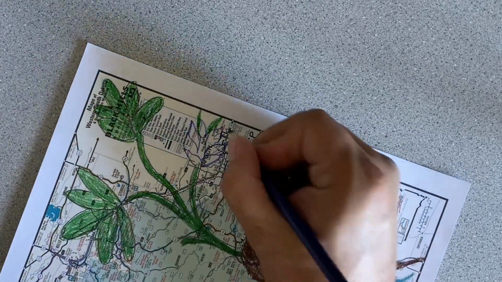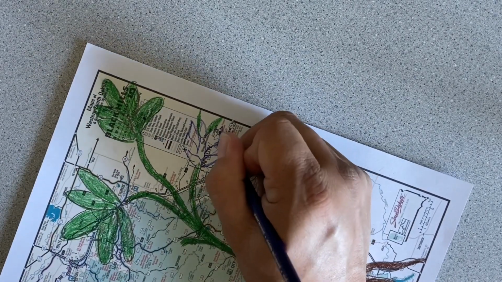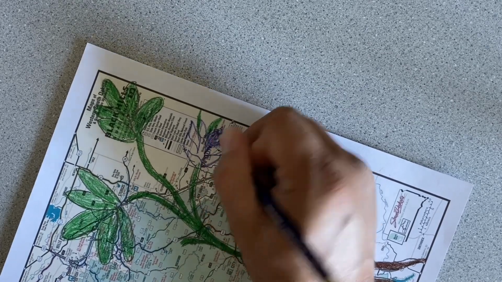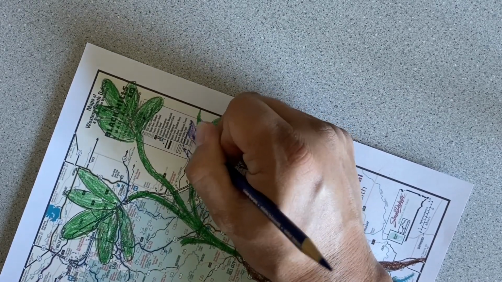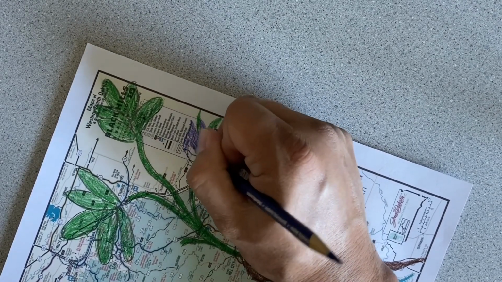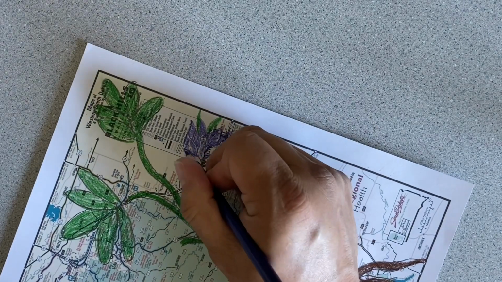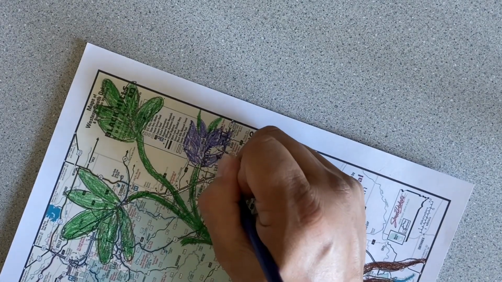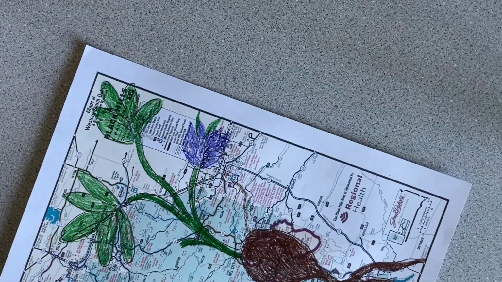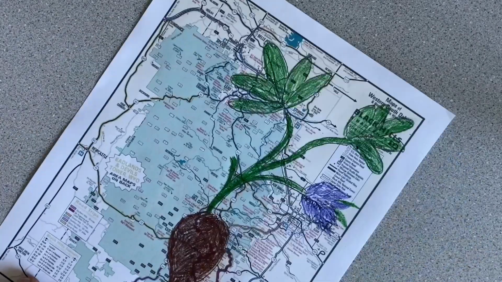The first thing I did was add the actual turnip portion of the Timsila. I added the foliage, and then I'm adding these purple leaf-like bell shapes that are the flower of the plant.